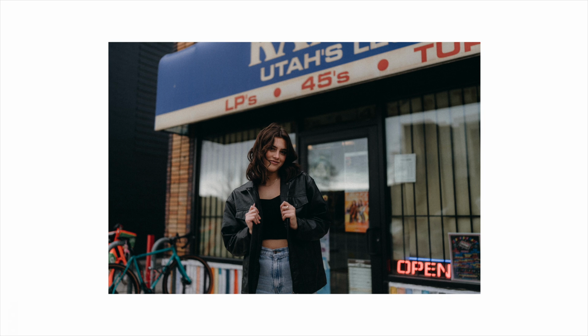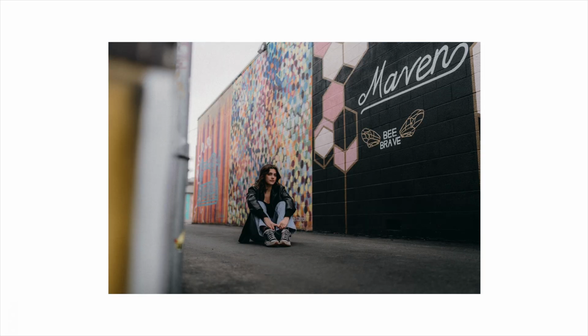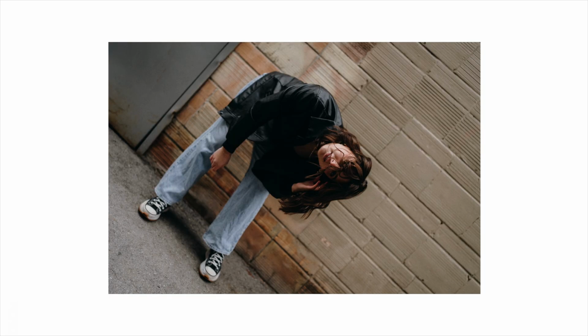Honestly, a lot of the times when I'm shooting, I usually primarily just use my 35mm, and to get my wide, medium, and close-up and detail shots, I just move closer and farther away from my subject to get the same effect. So no, you don't need to have a ton of different lenses. You can follow this guide with just one lens and still get incredible results.